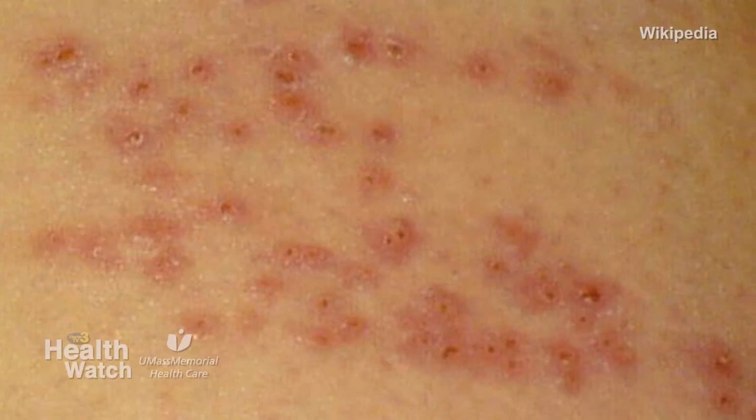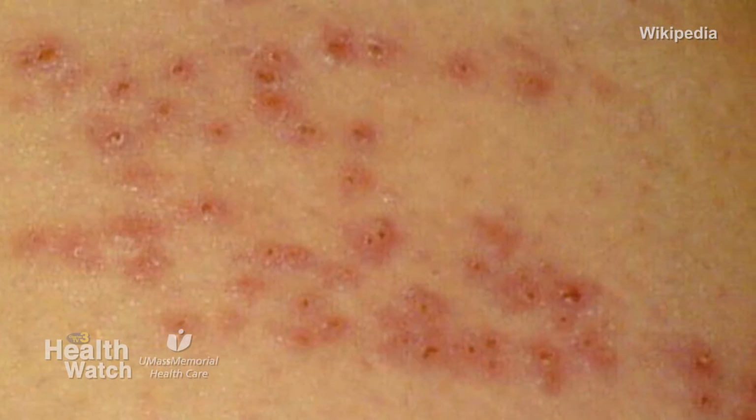Can you get shingles more than once? You can, unfortunately. It's pretty rare, but I think it's somewhere between 1% and 4% of people who will get a second episode at least of shingles. We don't know why some people would get it versus others. But yes, you can get it more than once.